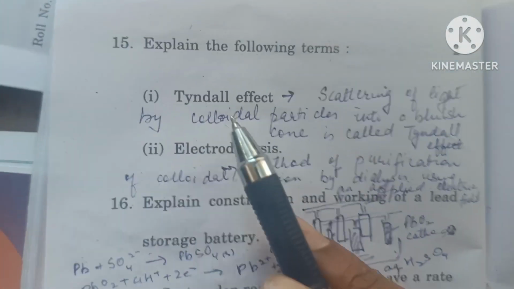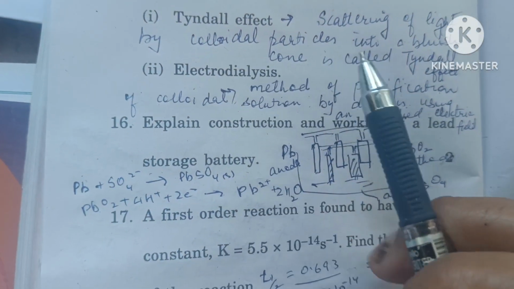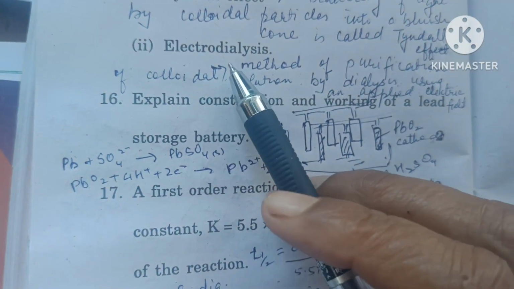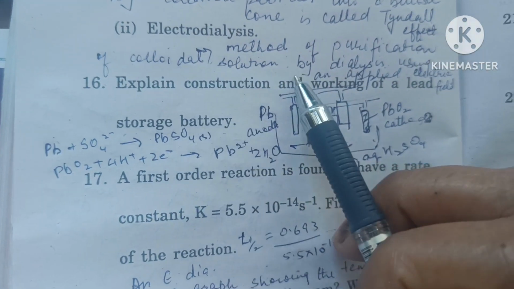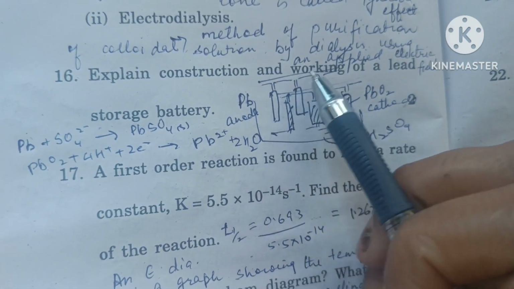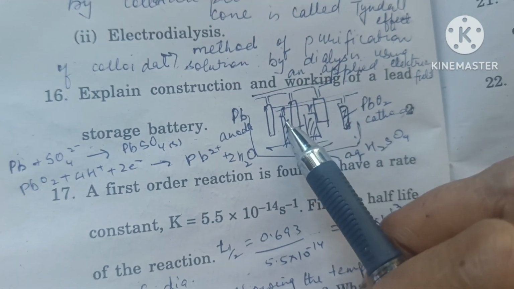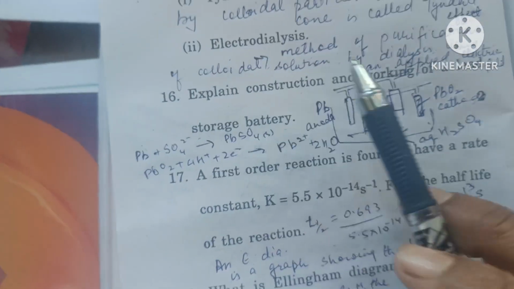Explain the following terms. Tyndall effect. Scattering of light by colloidal particles into a bluish cone is called Tyndall effect. Electrodialysis, method of purification of colloidal solution by dialysis using an applied electric field is called electrodialysis.